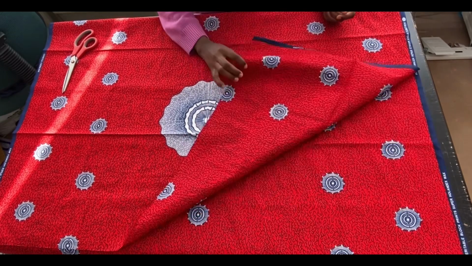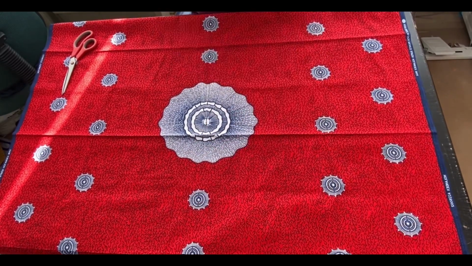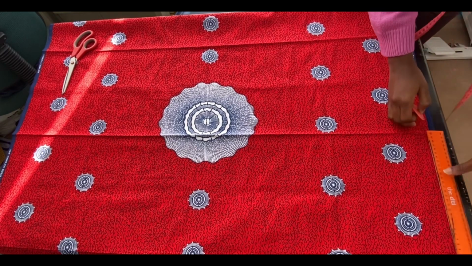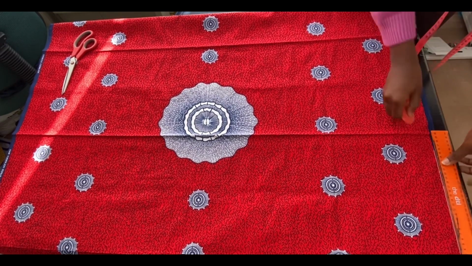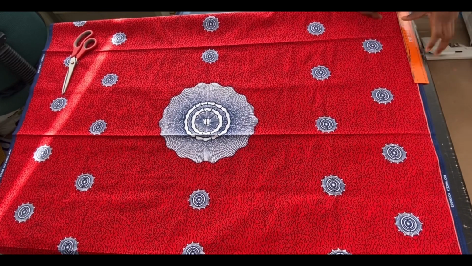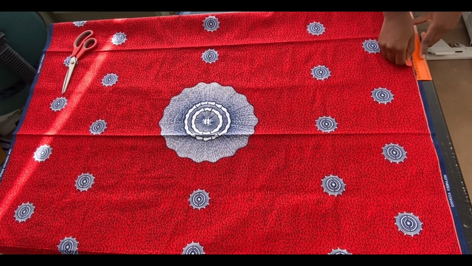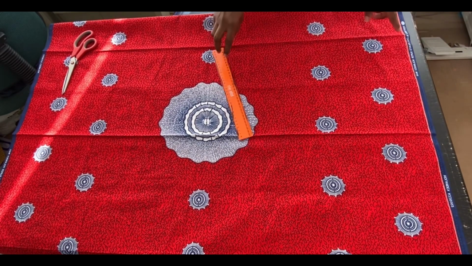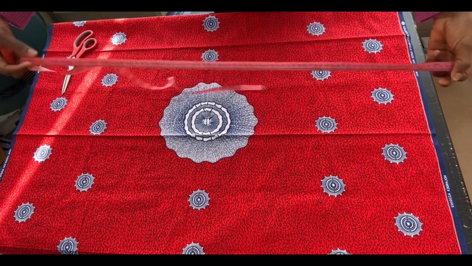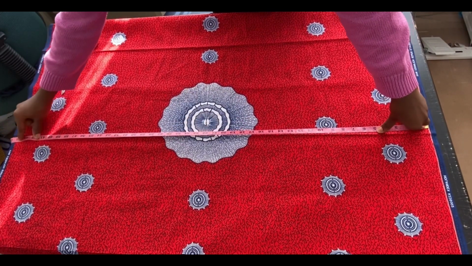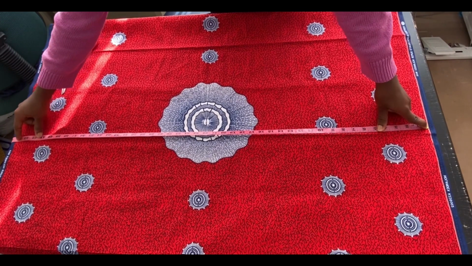This is for the down part of the dress, and this one I'm cutting out first is the back. My fabric is on fold, and the width I have here on fold is 29 inches. The length is the full length minus the half length plus hemming allowance. That is the length I have here. So I'm using the full length of the Ankara fabric for this down part.